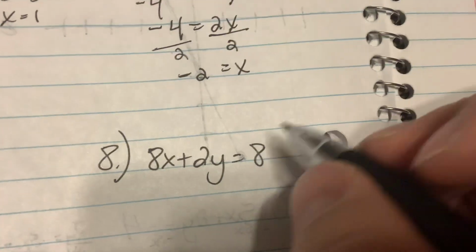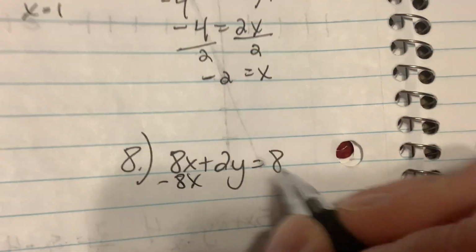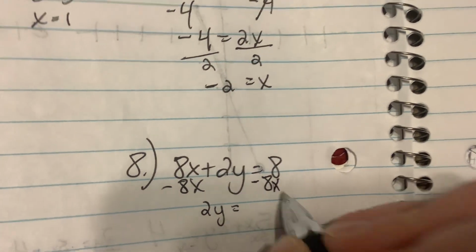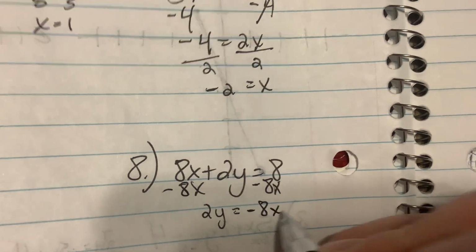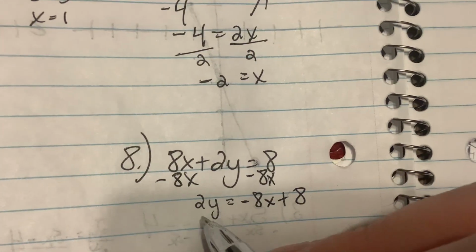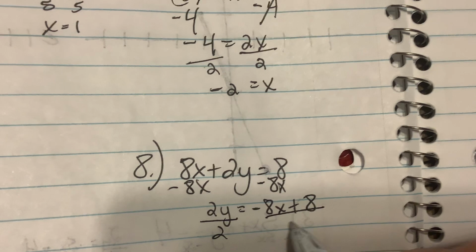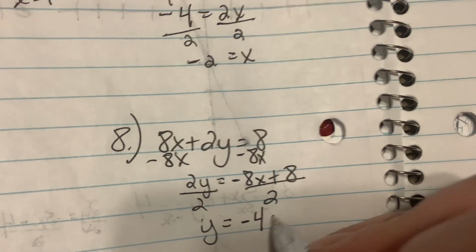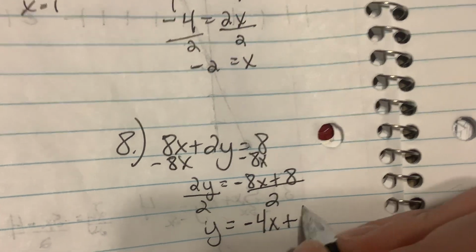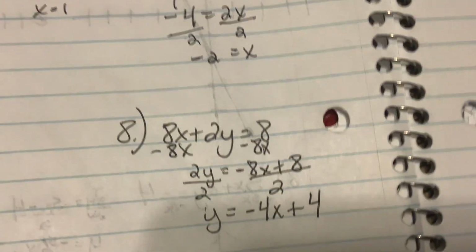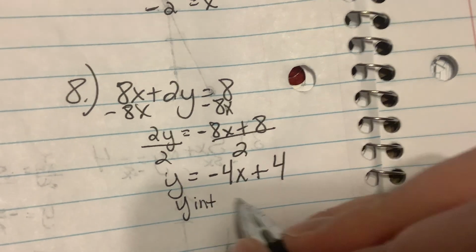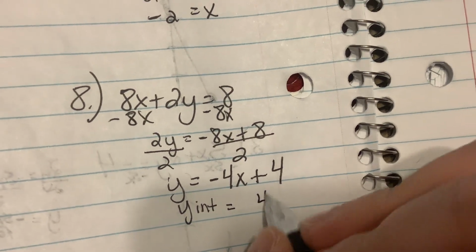Last one, we need to move the 8x. Okay, we're still not done. We need to divide by 2. Get rid of the 2. So now we've got negative 4x plus 4. 8 divided by 2, 4. So my y-intercept is 4.